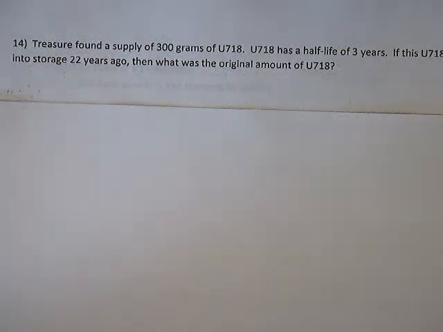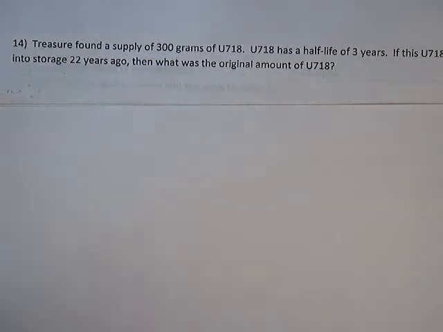Okay, in this video we're going to take a look at applying some of the formulas we have, our exponential functions, to real-life word problems. And this is from our last assignment, the last 3 problems.